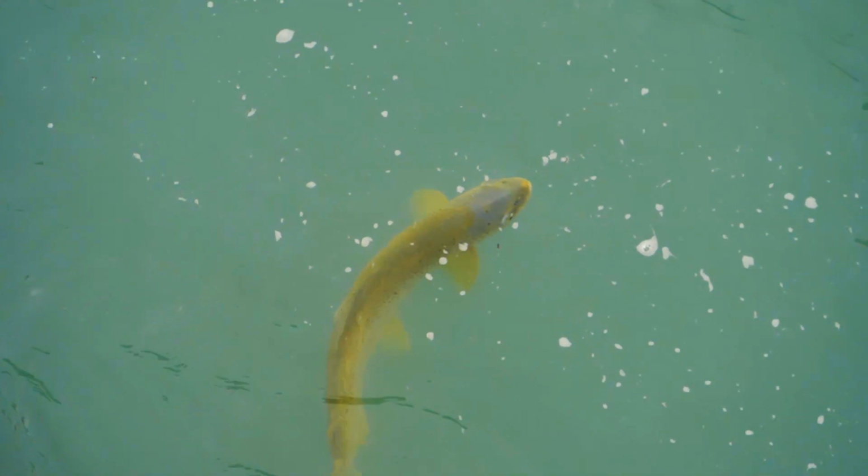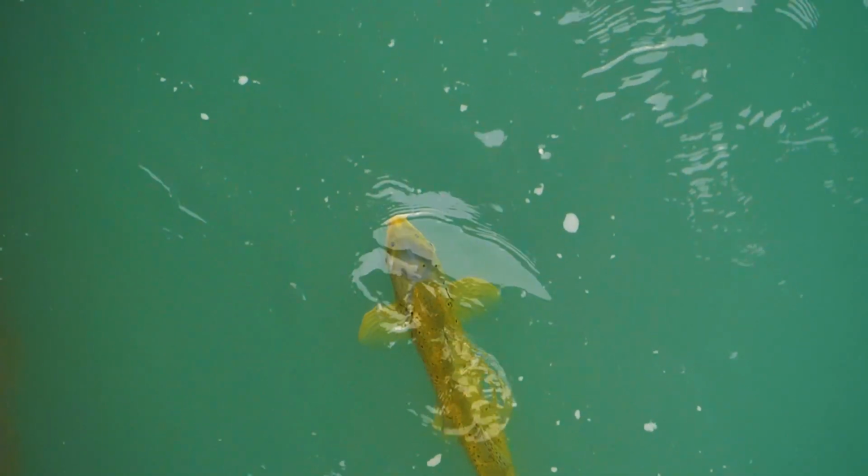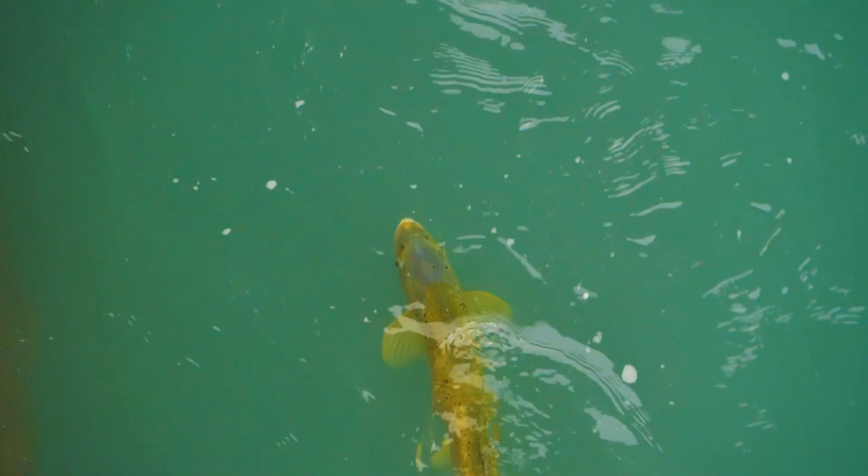Then, once insects return to the water to mate and lay eggs, typically in large groups, trout wait for the dead and dying flies lying spent in the water to wash down where they can be eaten.